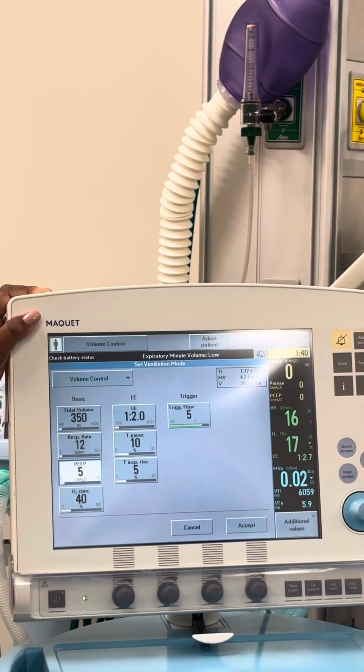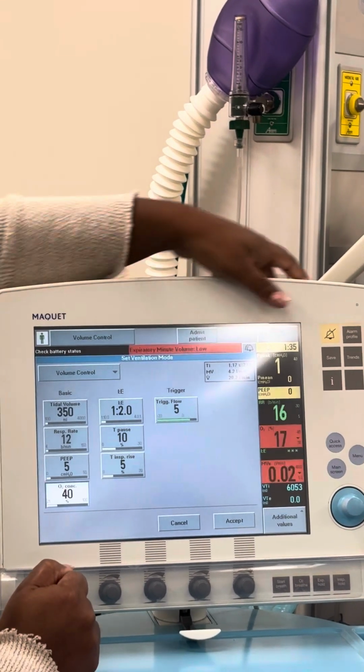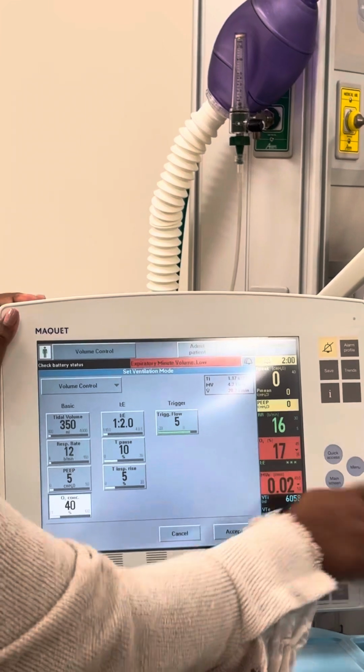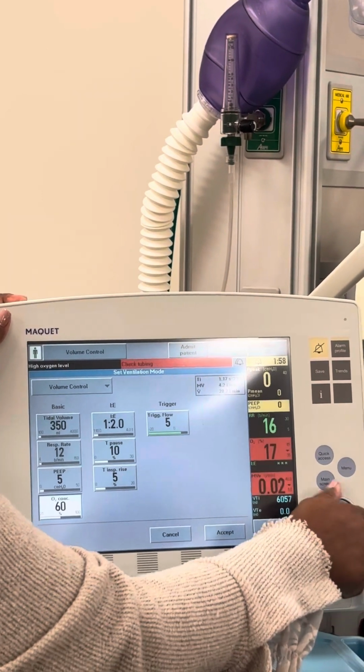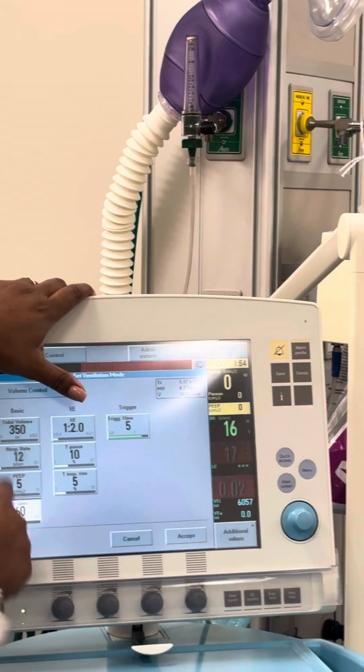Pete, 3 to 5. Look at 5. You want a 5? FiO2, we were a code situation. 100. Okay. We're just going to, well, let me go over 60 right now, because I have no O2. So we're just going to put an O2 at something.